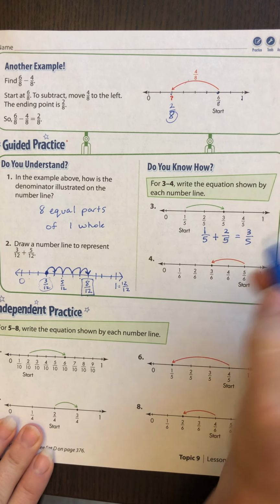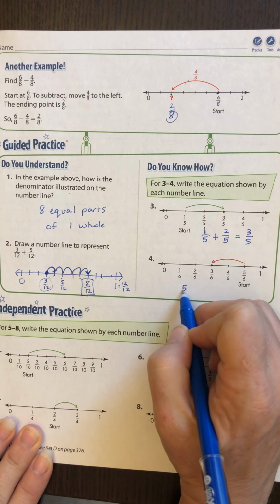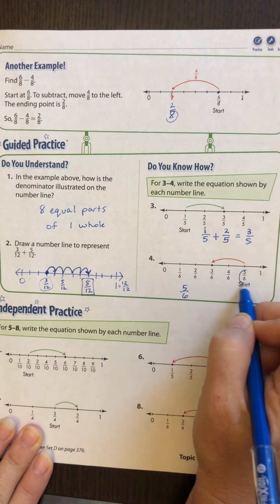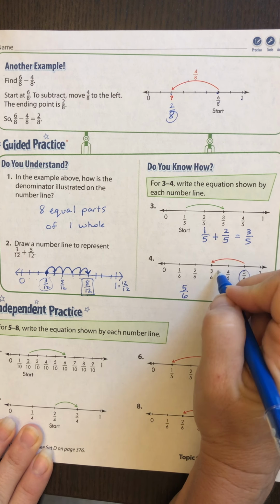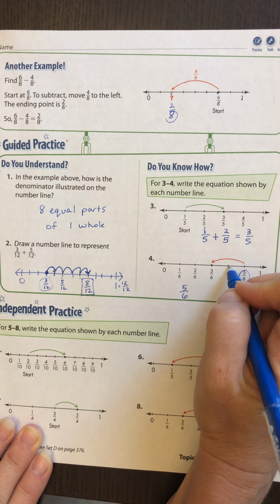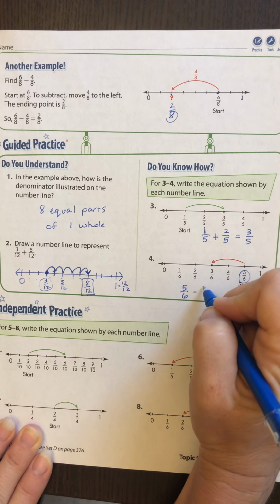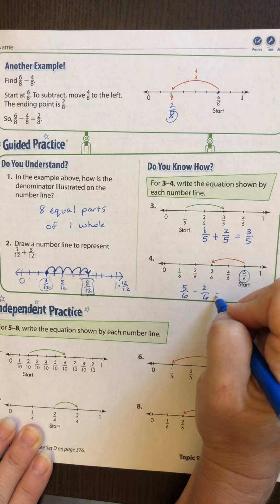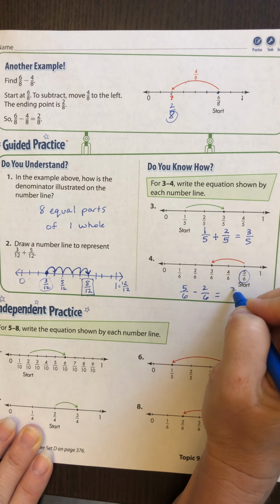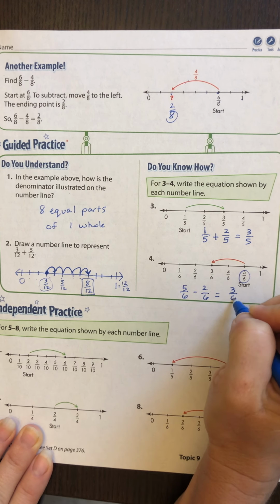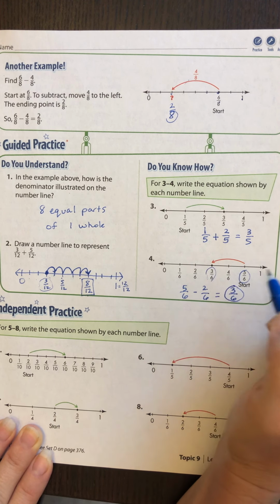The equation for number 4, we start with 5/6, and we're going to the left, so we are taking away 1/6, 2/6. 5 take away 2 is 3, 3/6. And that's where we stopped.